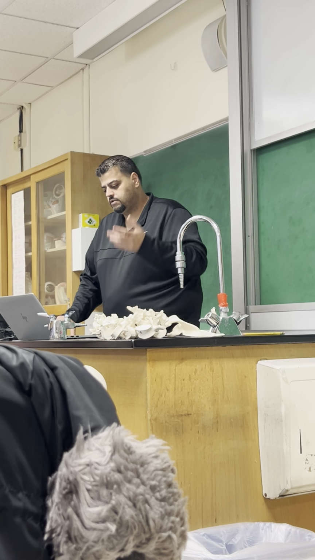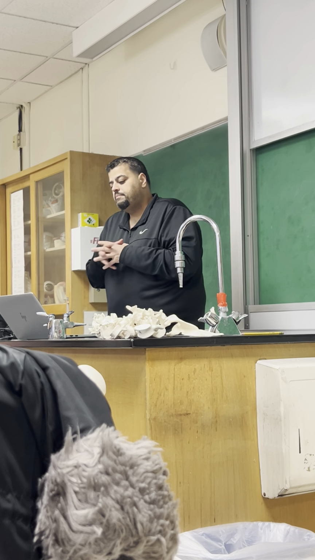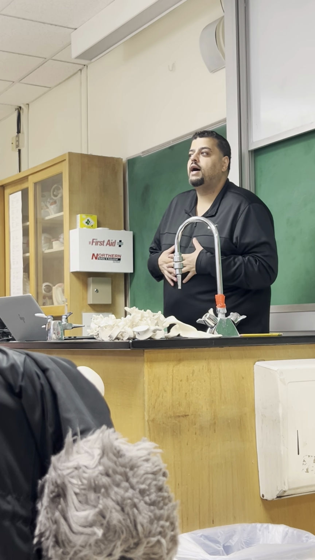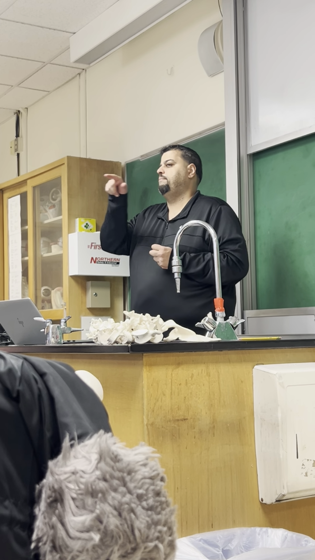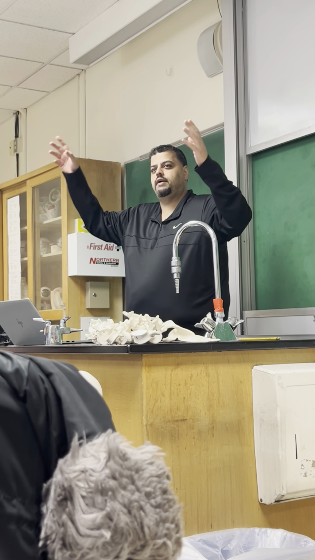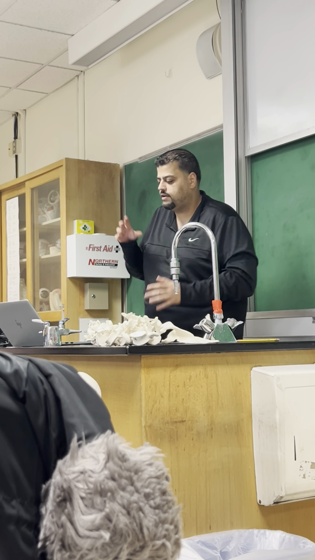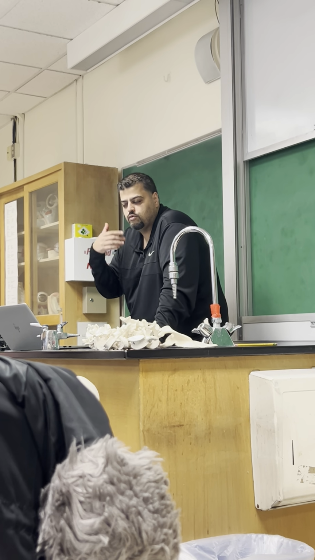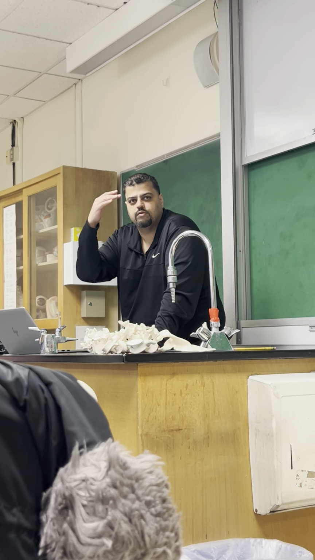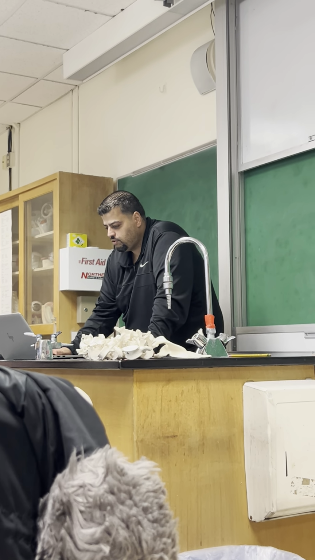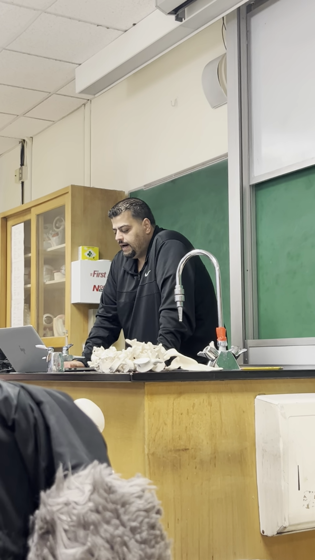Sagittal, transverse, coronal. Make sure you guys know your 9 abdominal pelvic regions, right? Like umbilical, epigastric, right and left hypochondriac. Know your 9 abdominal pelvic regions, because it'll ask you which one is lateral, which one is superior, which one is what to what. So make sure you know those.